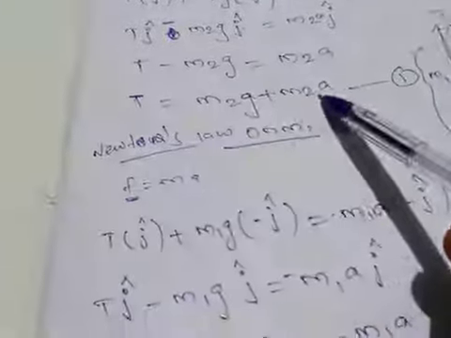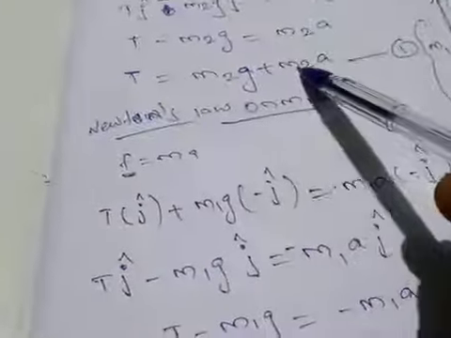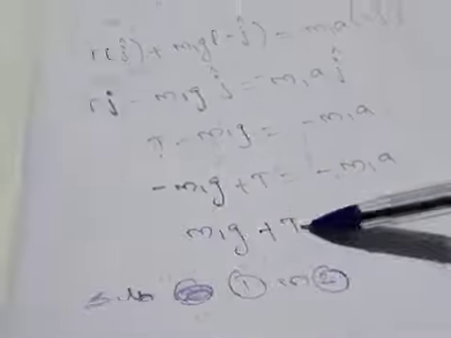So equation 1 is what? T value is M2 g plus M2 a. The T value you have to substitute here, so see how it will come. M1 g minus, instead of T, substitute this M2 g plus M2 a, equal to M1 a.